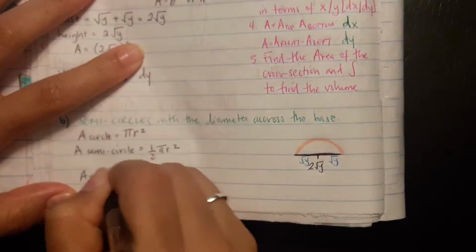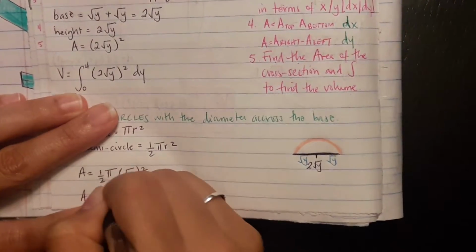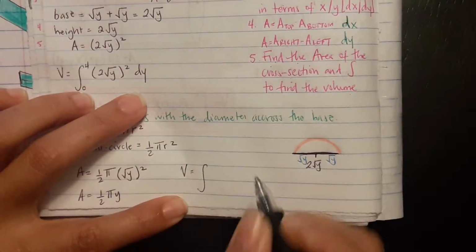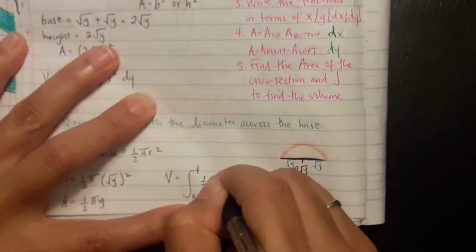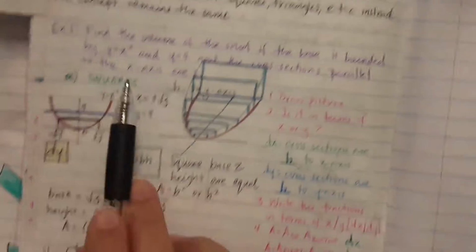So now it's already in terms of y, so what's the radius squared? And so it's 1/2 pi y. And now you're going to take the integral, and again the integral is still the same thing from 0 to 4 because that's the area that's bounded, still in the y direction because we're still doing perpendicular, of the area of the semicircle, which is a 1/2 pi y dy. Okay, so now we're going to take a look at one more using the same exact example.